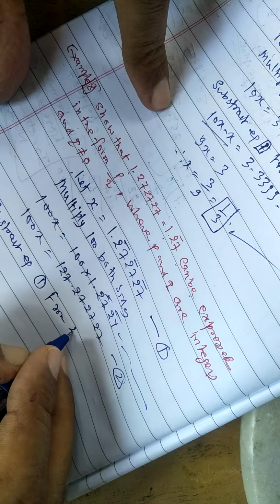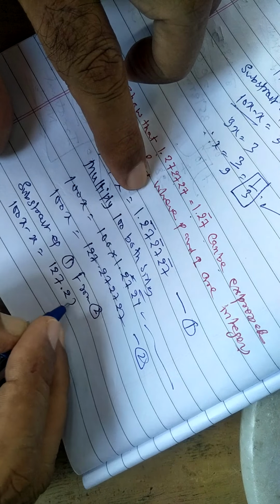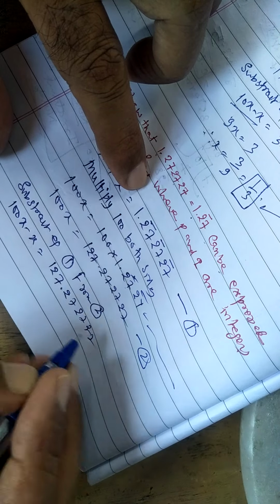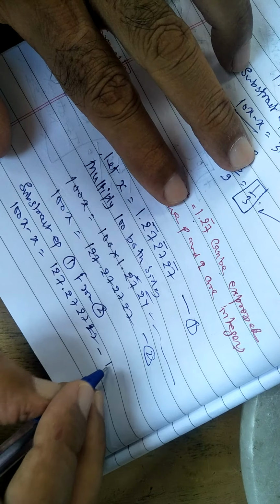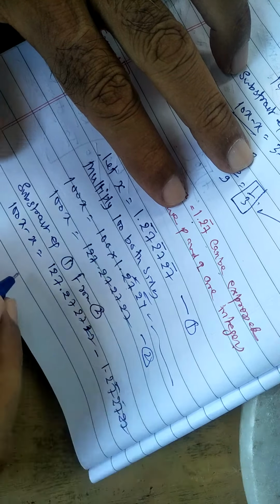So what we will get, 100x minus x equal to 127.272727 minus 1.272727. Okay, so we will get 99x equal to 126. So here we can say x equal to 126 by 99.